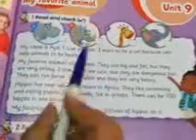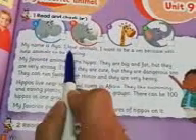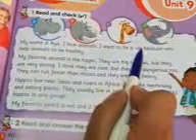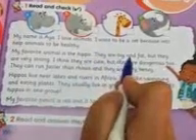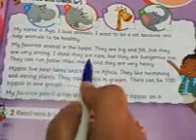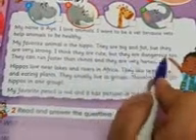Page 43, read and check right. My name is Aya. I love animals. I want to be a vet because vets help animals to be healthy. My favorite animal is the hippo. They are big and fat, but they are very strong. I think they are cute, but they are dangerous too.